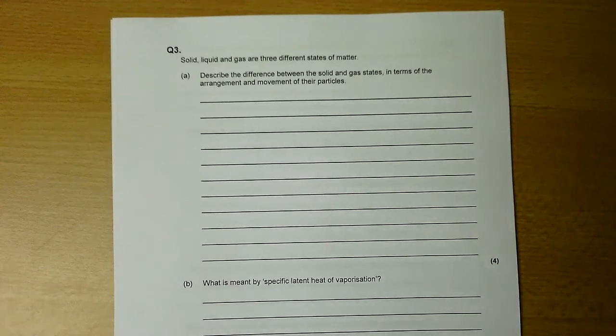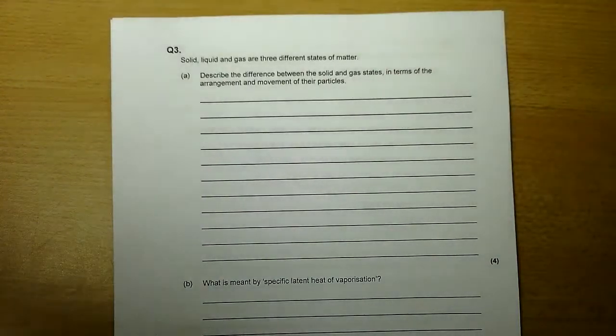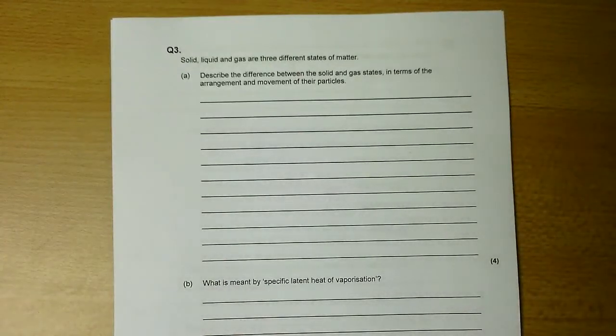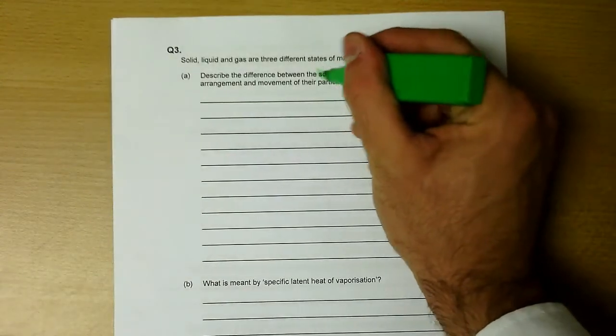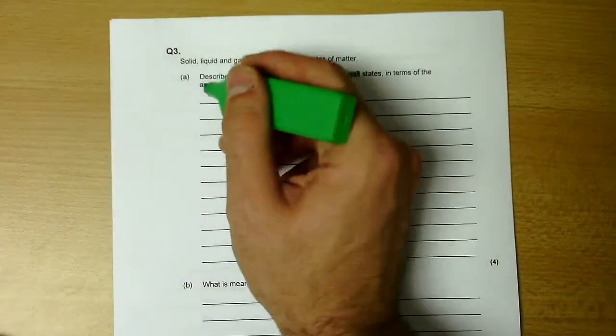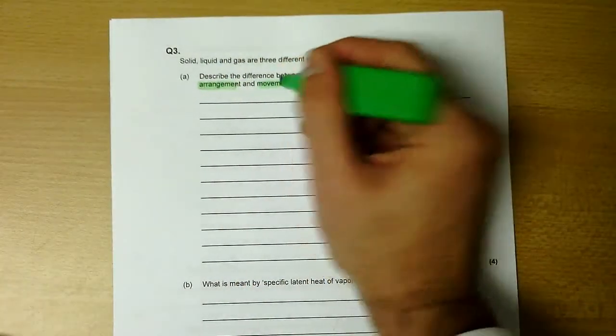Now I'm going to have a look at question 3. This asks you to describe the difference between a solid and a gas in terms of the arrangement and movement of their particles. When we're looking at this question, we want to think about what it is actually asking us to do. The key points are that it wants us to talk about a solid and a gas in terms of their arrangement and their movement.